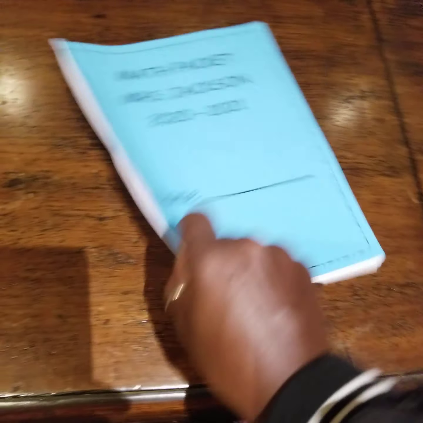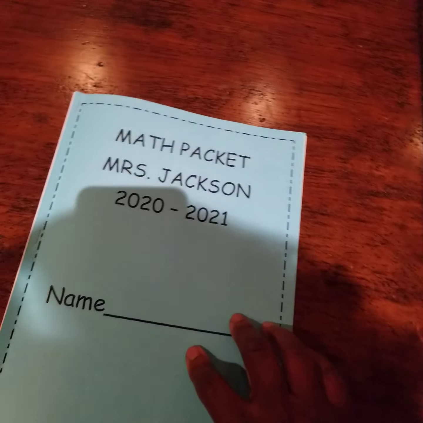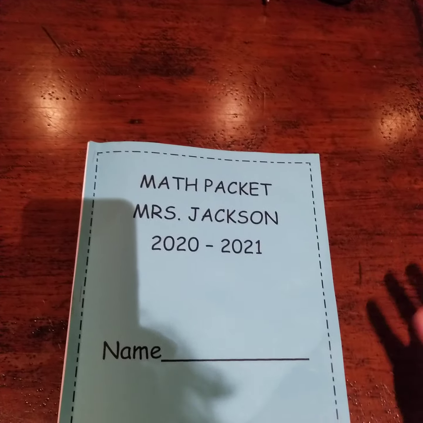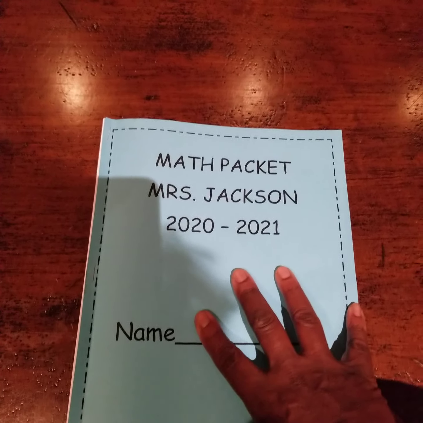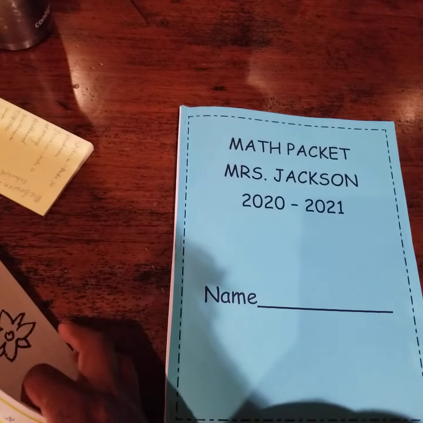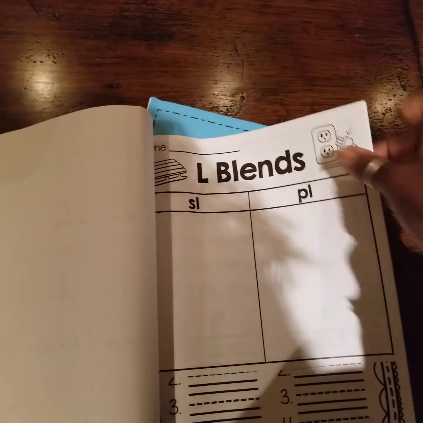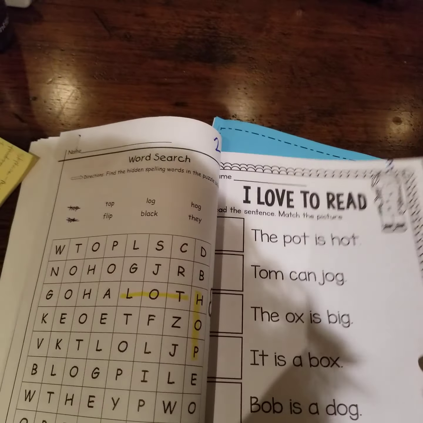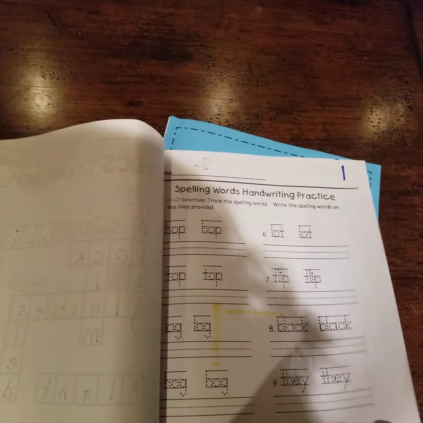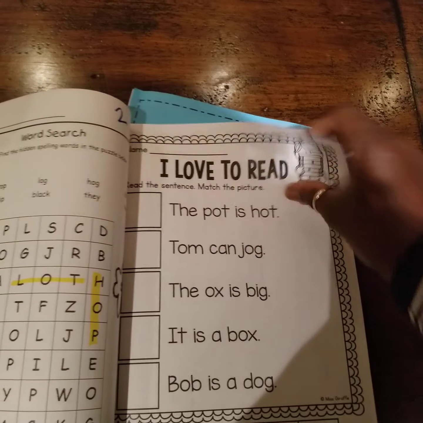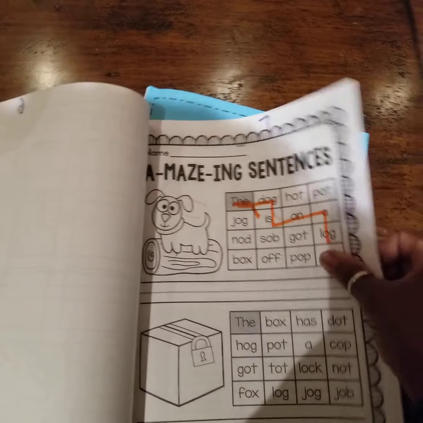Again, this is throughout the week. So when you come back to school on Monday, our virtual school, this packet should be done. And also the pages in your phonics packet should be done, the ones I showed you earlier, from HOP all the way up to the crossword puzzle.